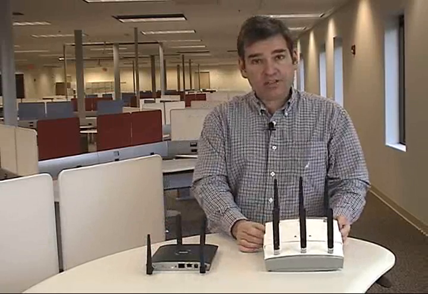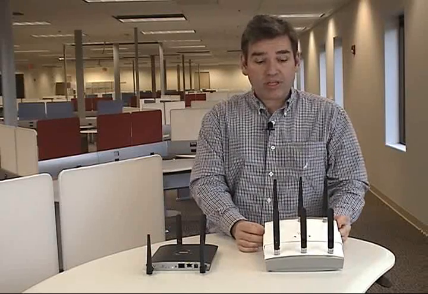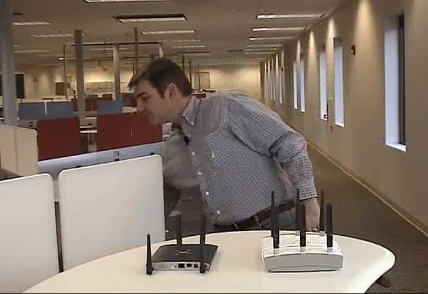It uses a new technology called multiple input, multiple output, or MIMO for short. With 3 antennas for each band, it's transmitting and receiving on multiple antennas at one time. So let's delve a little deeper into how MIMO works with this new AP1250.